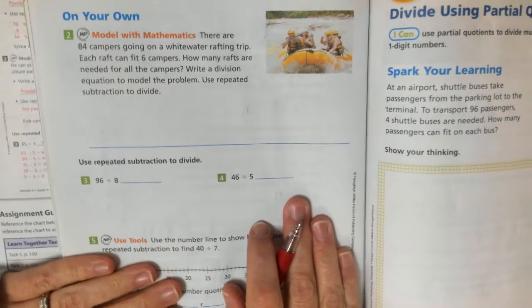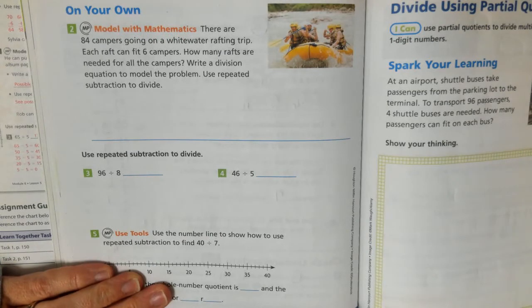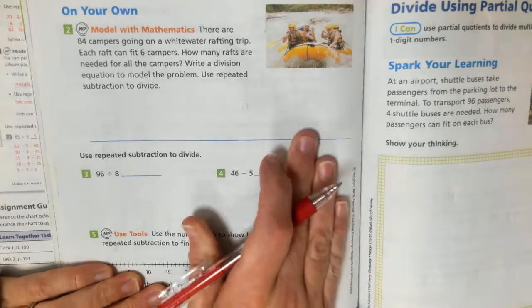Okay, so there are 84 campers going on a whitewater rafting trip. Each raft can fit 6 campers. How many rafts are needed for all the campers? Write a division equation to model the subproblem and then use repeated subtraction to divide.